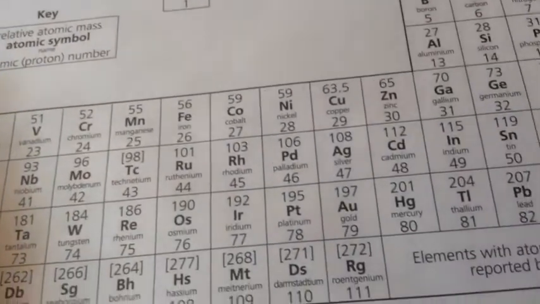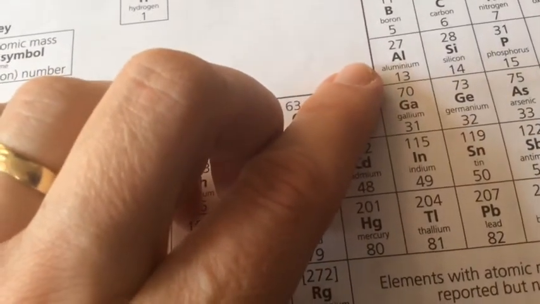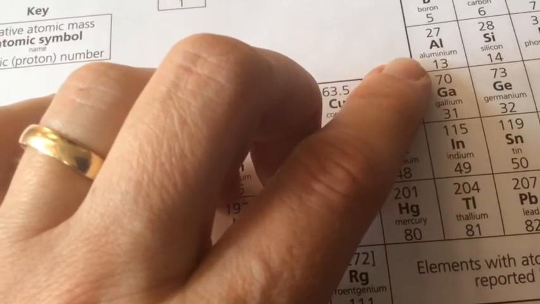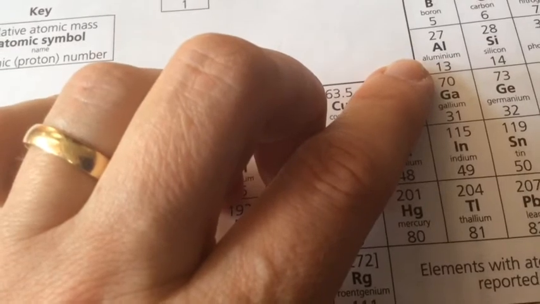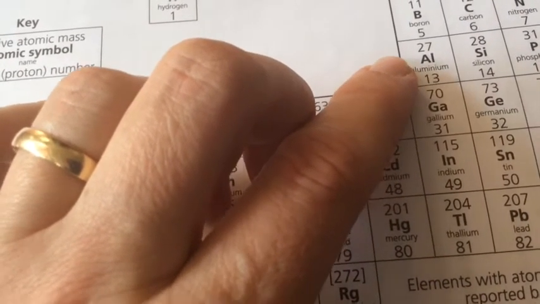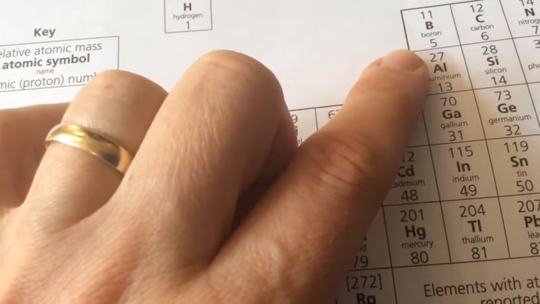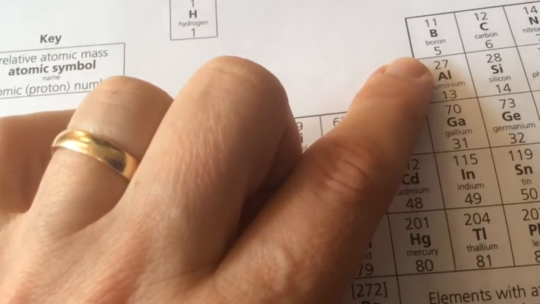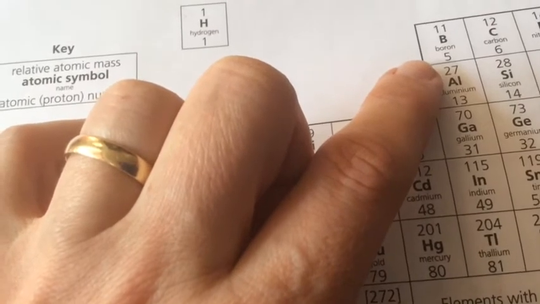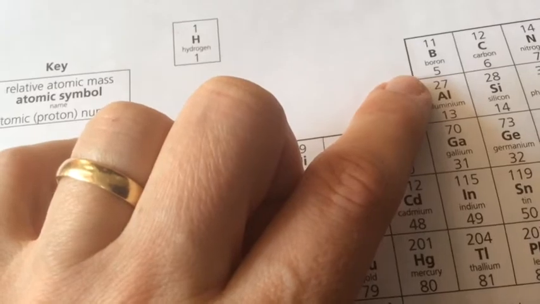Let's go over to a different side. Let's look at aluminium. So aluminium, which is capital A, small l, it's got an atomic number of 13, 13 protons, 13 electrons, and it's got a mass number of 27, 27 protons and neutrons. If it's got 13 protons, it's going to have 27 take away 13, 14 neutrons.